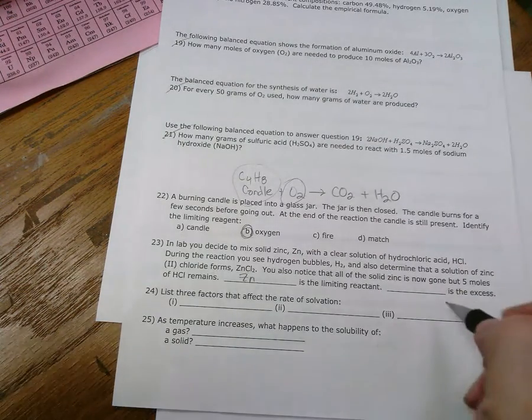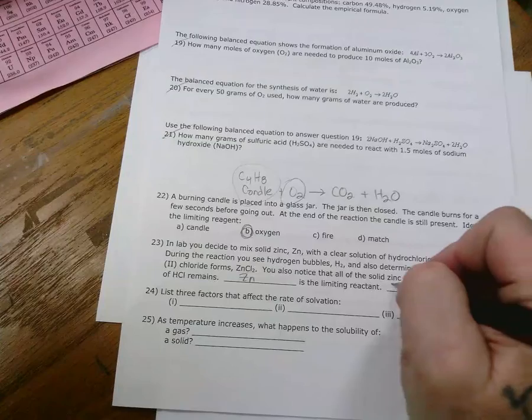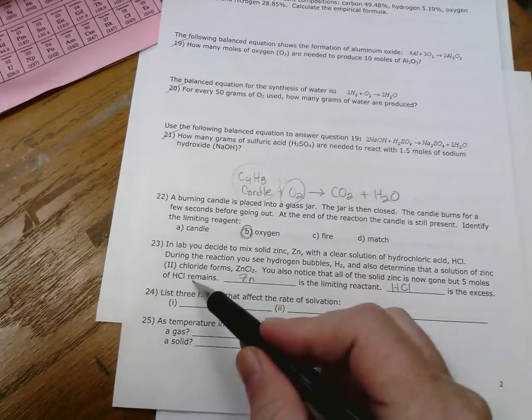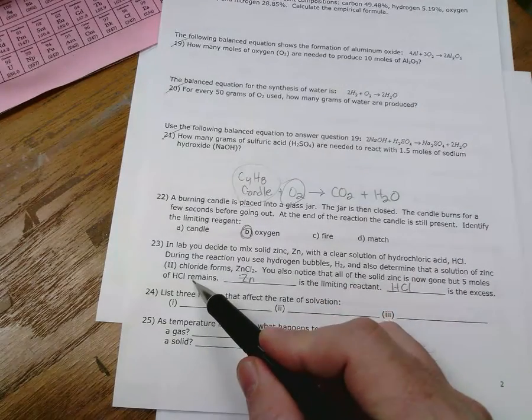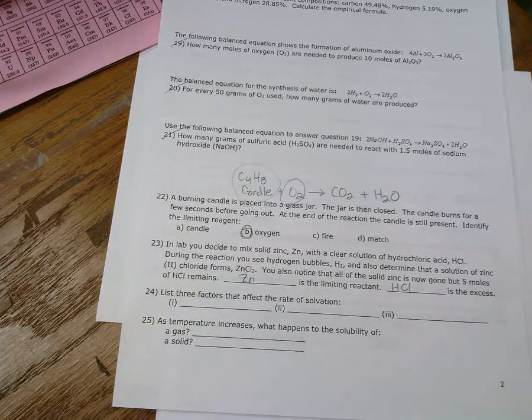Is the limiting reactant, and hydrochloric acid is the excess reactant because 5 moles of HCl remain.